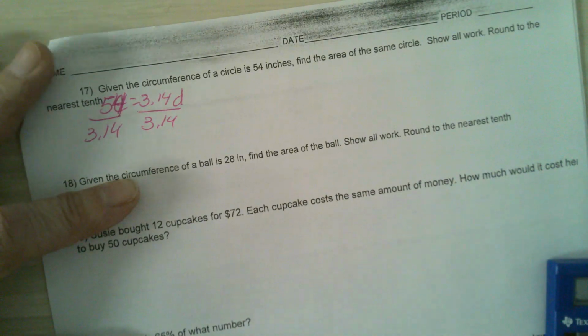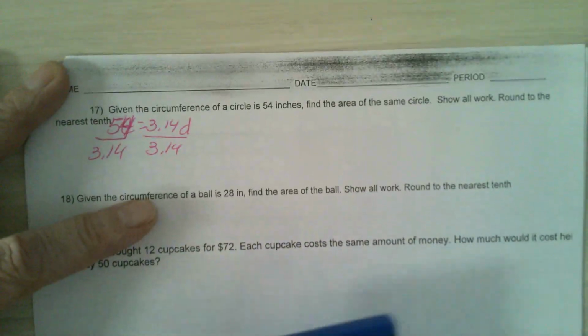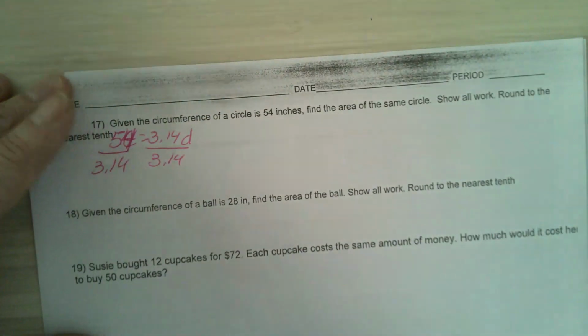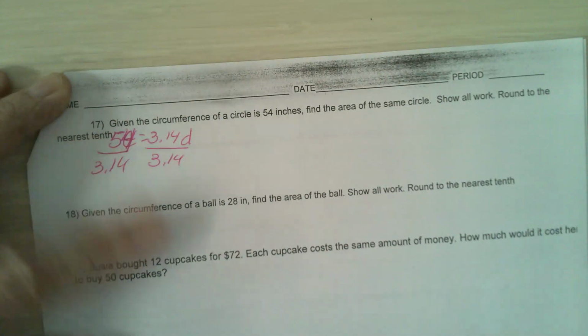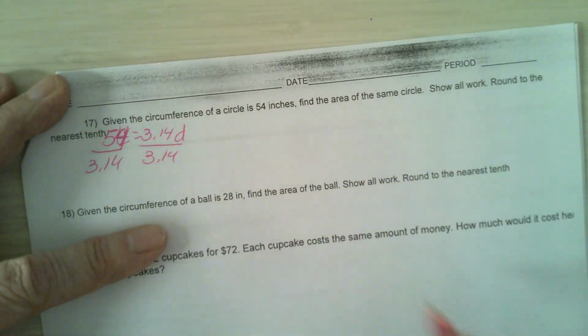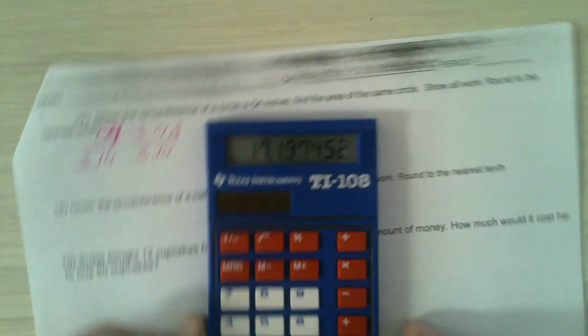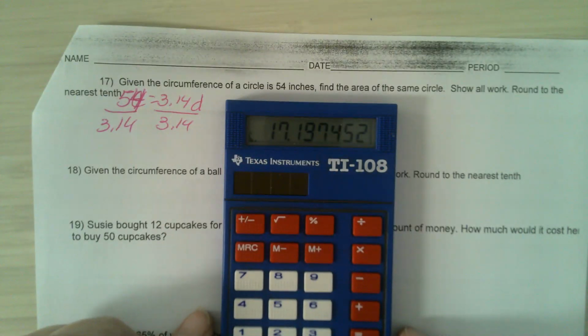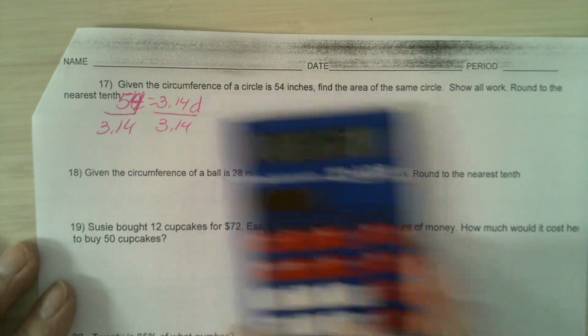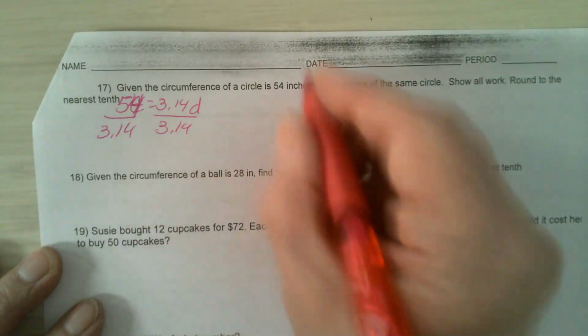It says round to the nearest tenth. On the test the numbers are friendlier. I'm going to say that it's 17.1, or excuse me, 17.2, because that'll round to the 2 in the tenths place. So 17.2 equals the D.